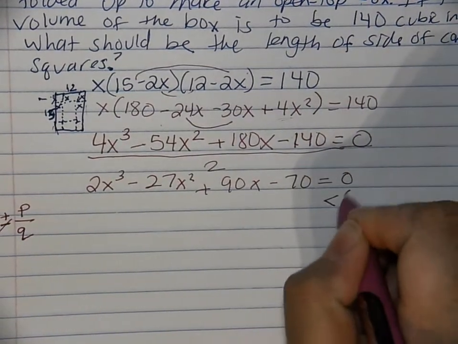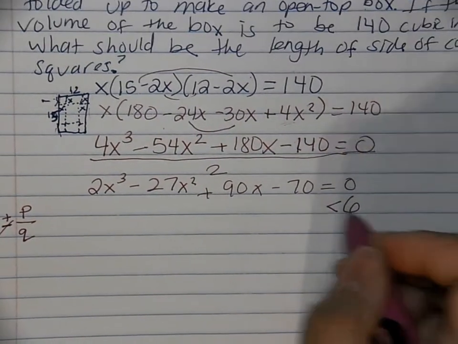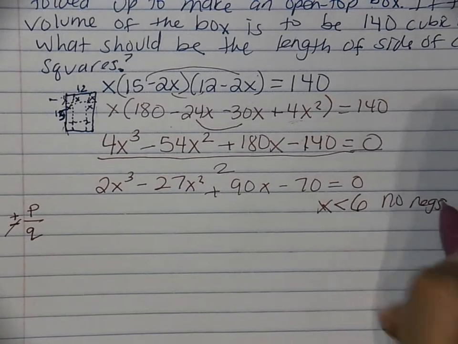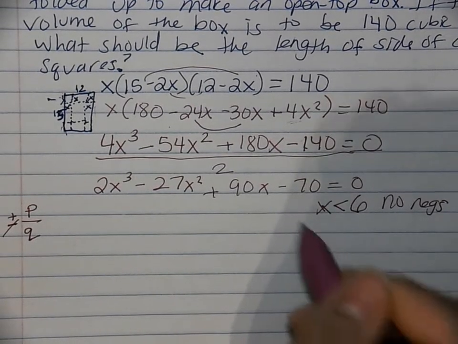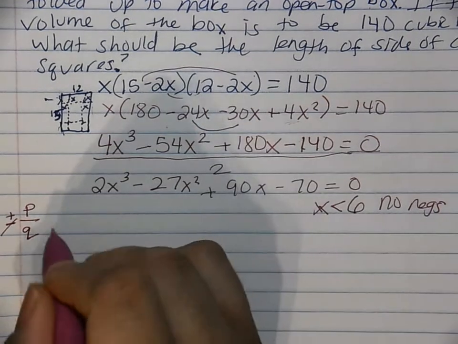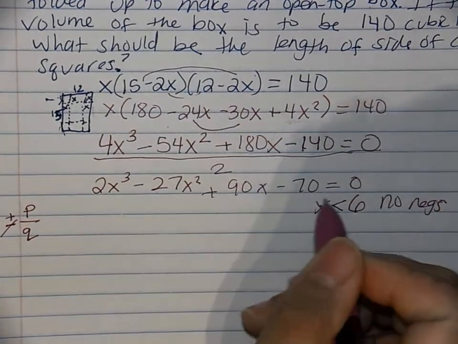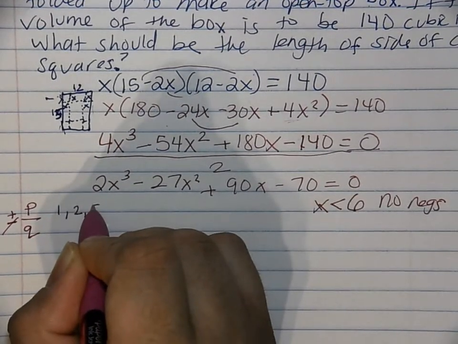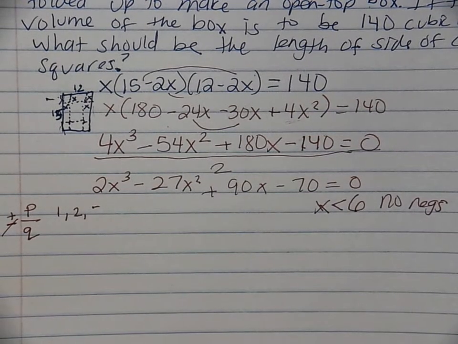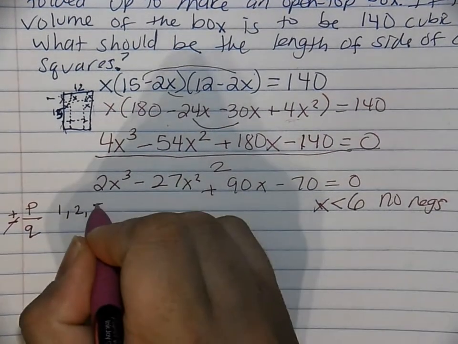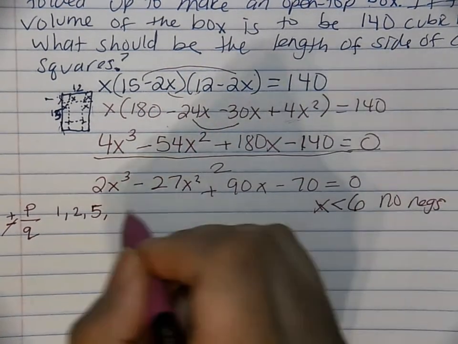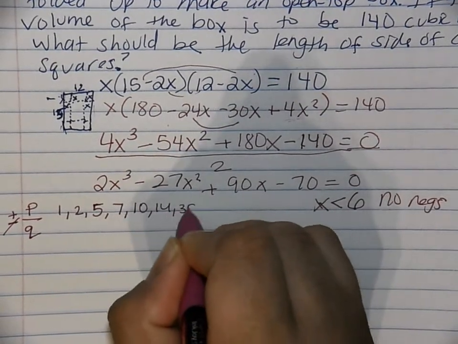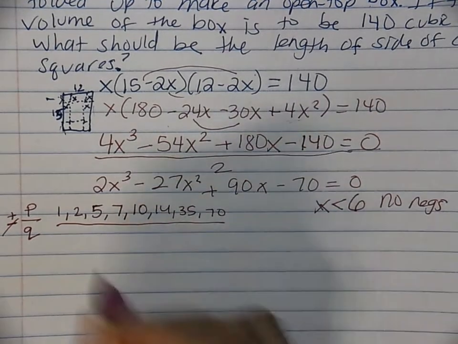I need to make sure my x is less than 6, and I also need to not pick any negatives. X can't be negative because I can't have a negative length. So that helps me narrow some things down as I go to write down my factors here. First of all, for 70, I would have 1, 2, 5, let's see, 5 and 14 would work too. So 5 and then 7, 10, 14, 35, and 70. I believe that's all of them, but if I miss something, we'll hopefully catch it.